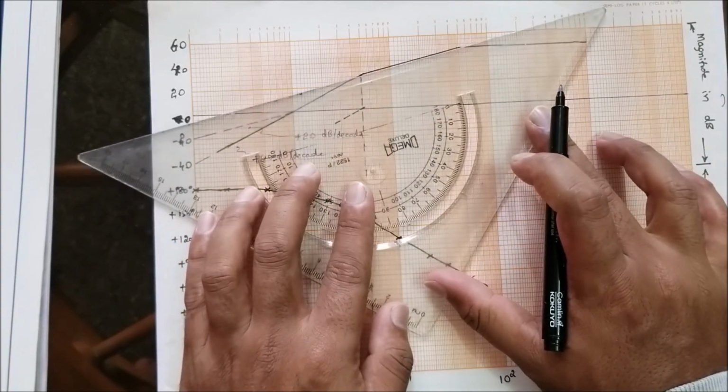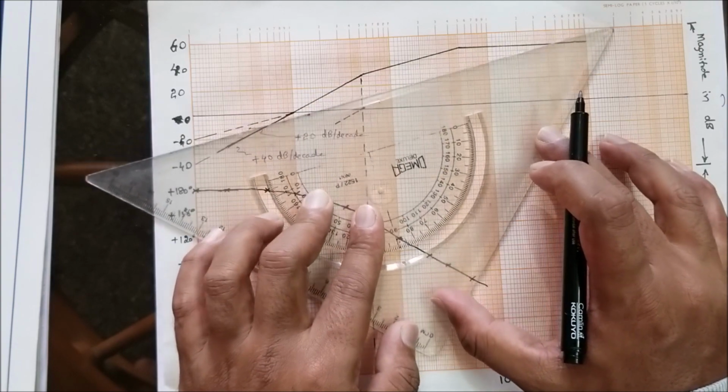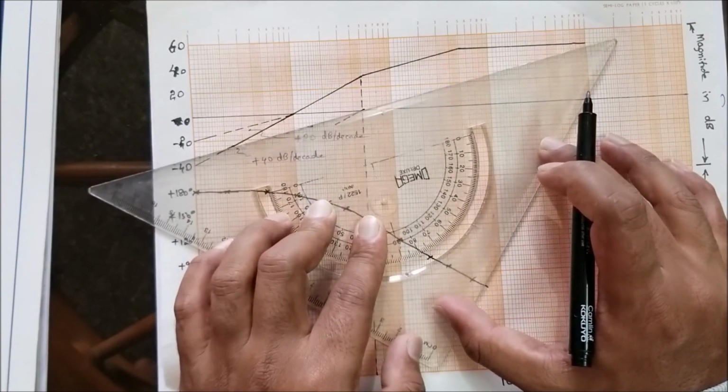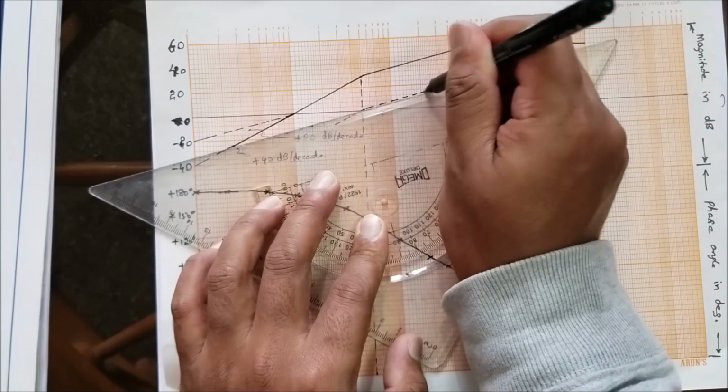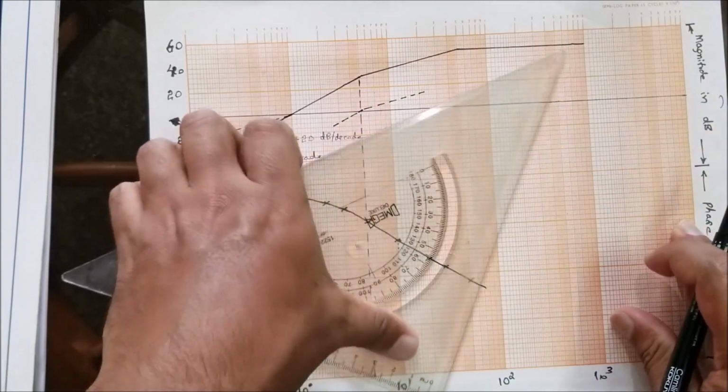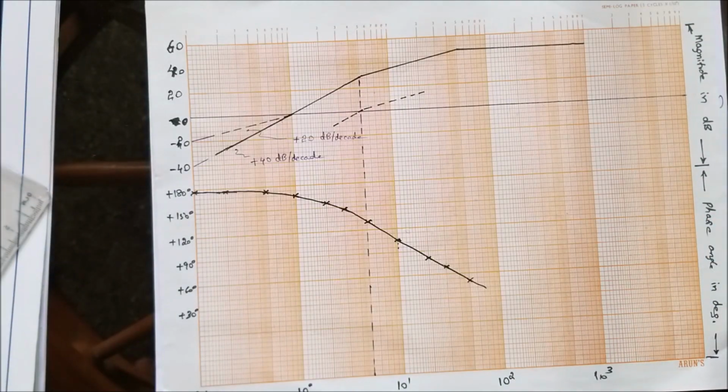In order to obtain this shift, how much should I move is the question.